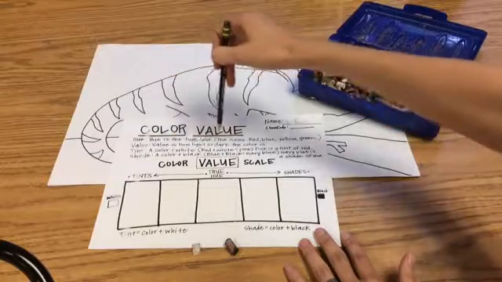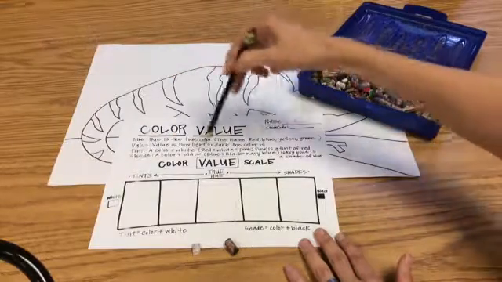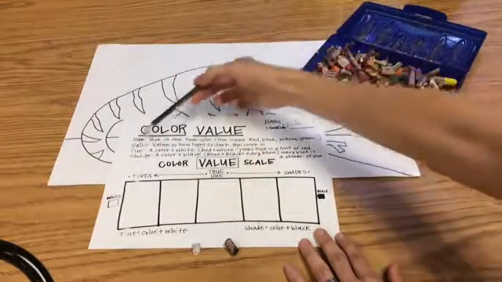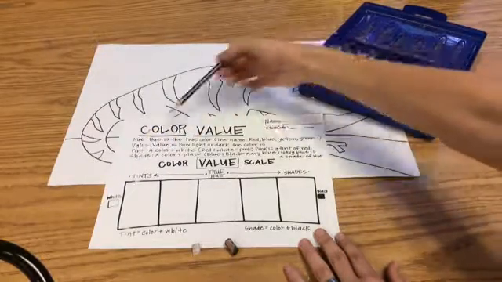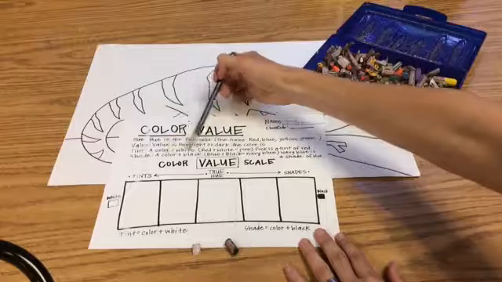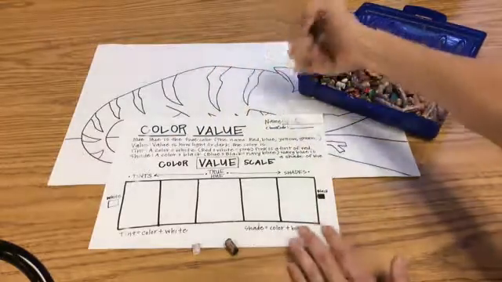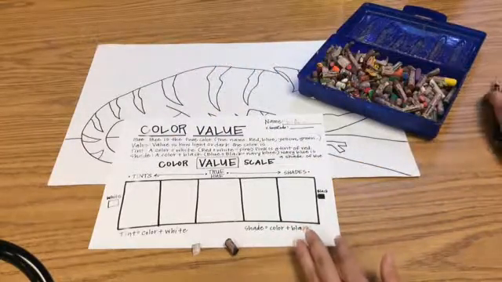Value is how light or dark a color is. So that's what we're doing. We're making it lighter and darker. Tint, a color plus white. So pink is a tint of red. Shade is color plus black. Means like dark blue is the shade of blue.